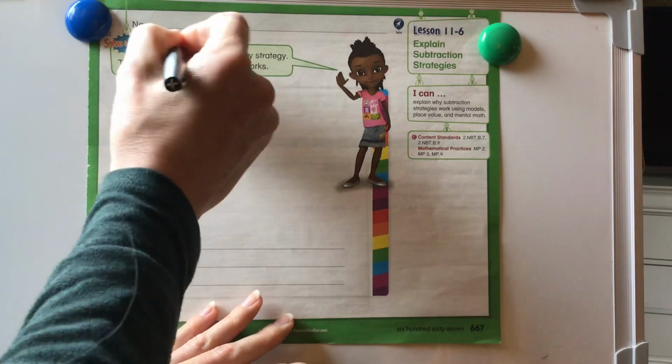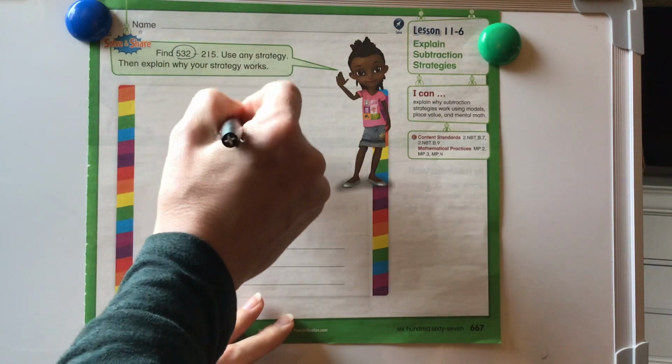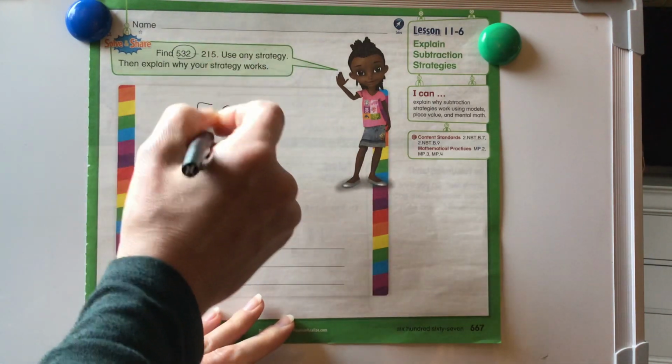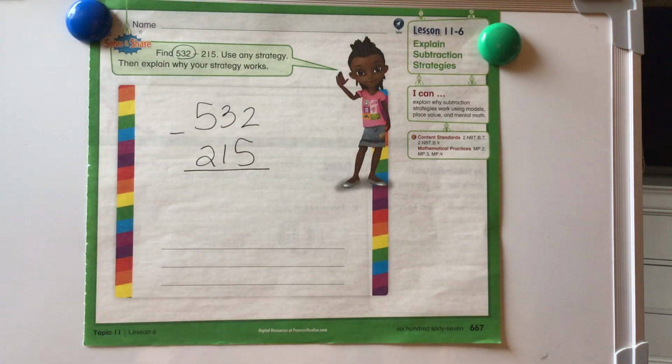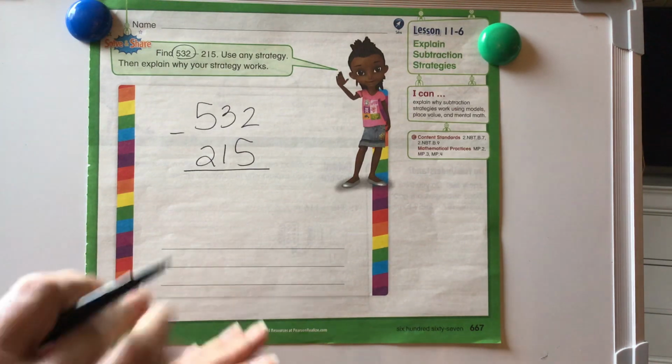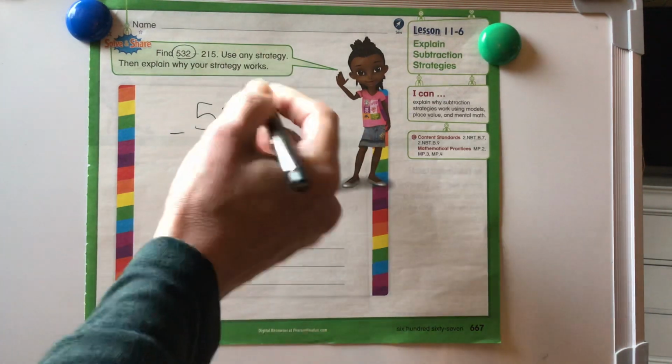Explain why 532 minus 215, we're going to be explaining why our strategy works. So I am just going to stack them and regroup them. You're welcome to draw up pictures if you'd like to, but I'm going to go ahead and stack and regroup.